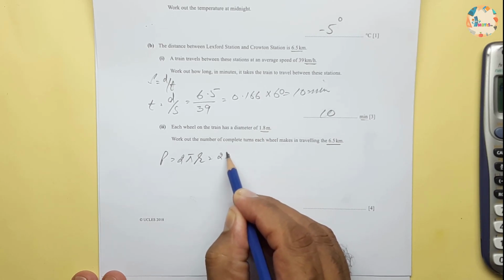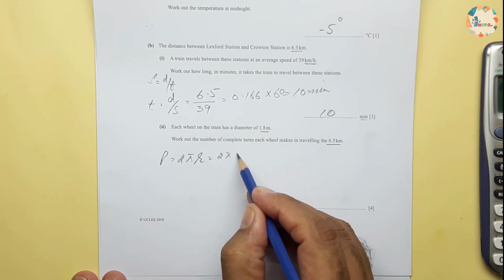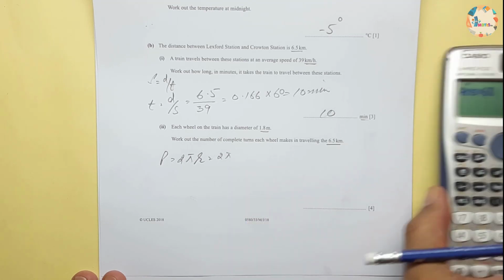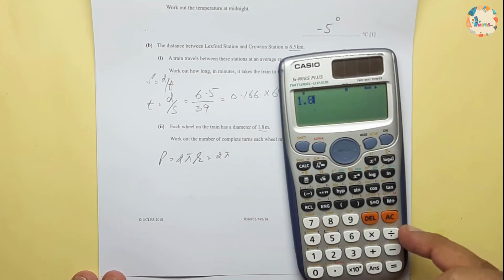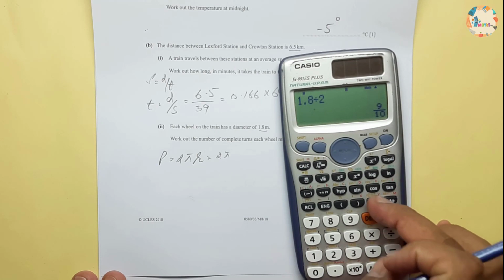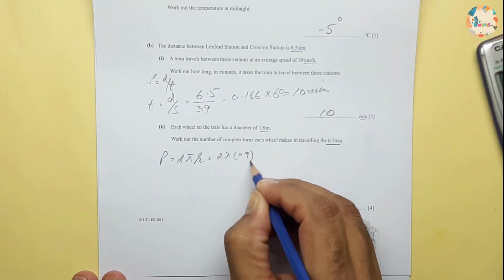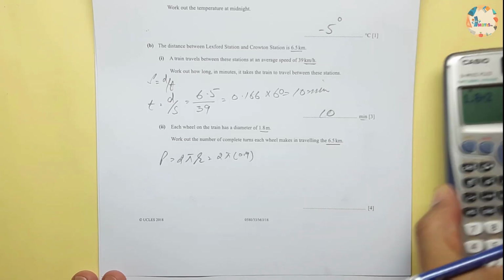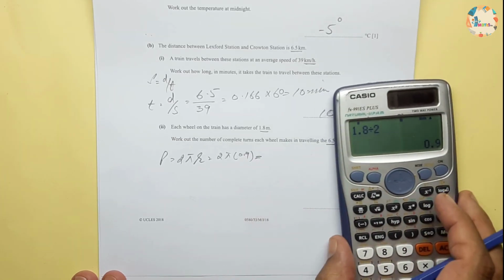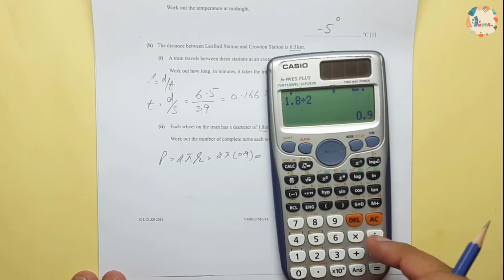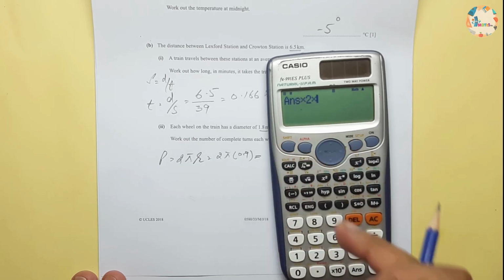So r will be 1.8 divided by 2, which is equal to 0.9. So 0.9 is r, and we can calculate 2 pi r. This will be the perimeter, 0.9 multiplied by 2 and multiplied by pi.